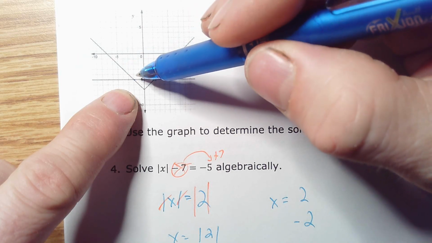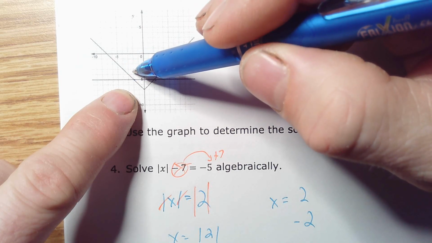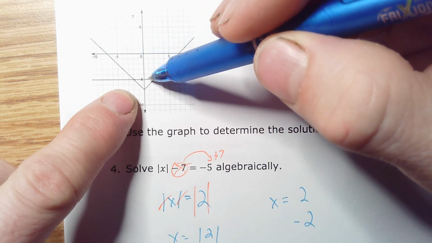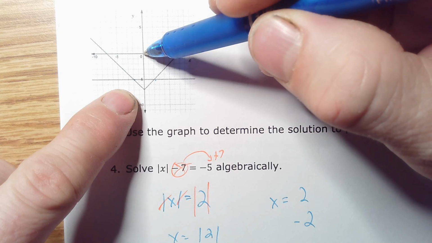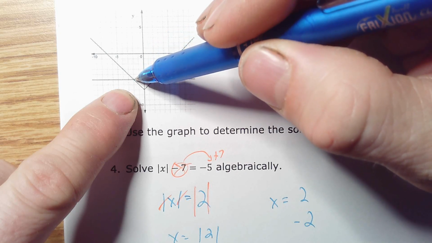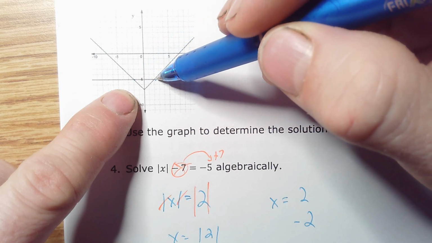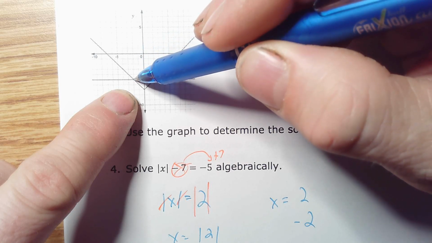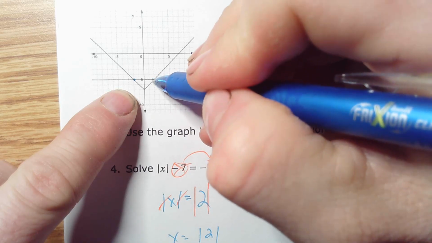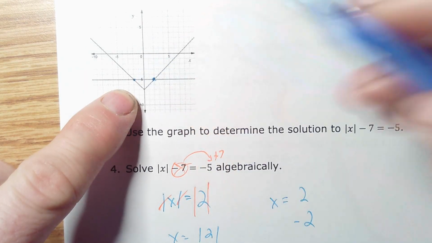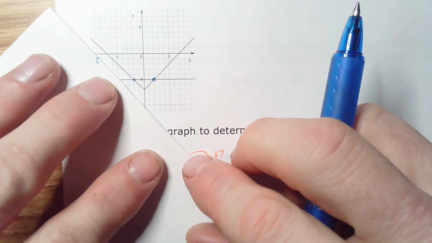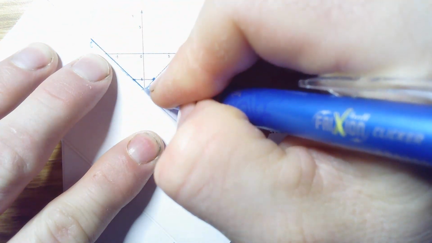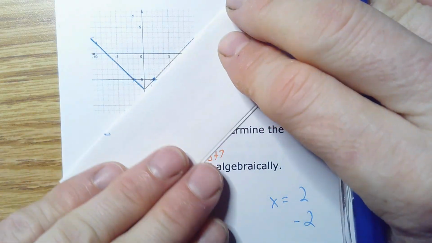So if I move this up 1, 2, 3, 4, 5, you can see right here that we have 0, and then we have x equals 2 and negative 2 right here and right here. So there's my function. Maybe I'll move this down like that as my function right there.